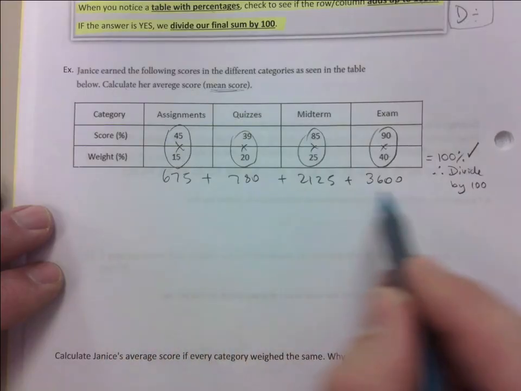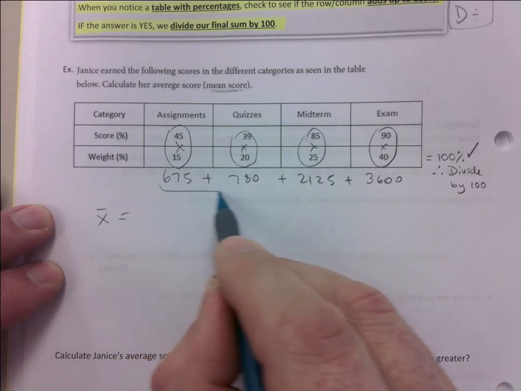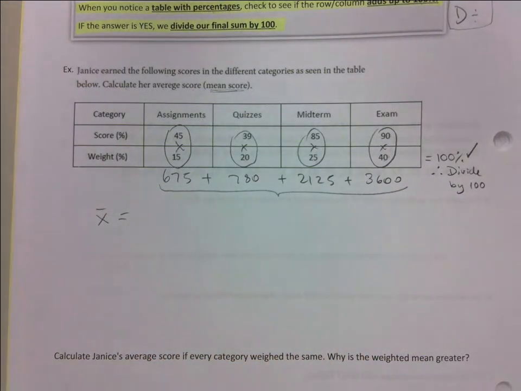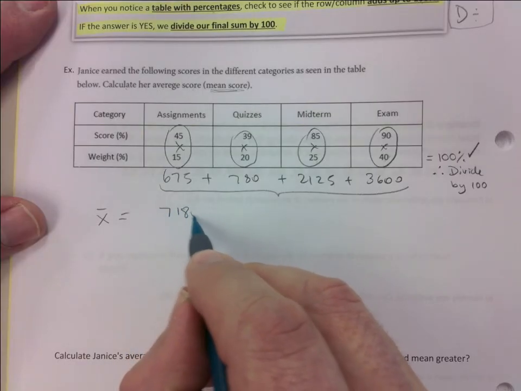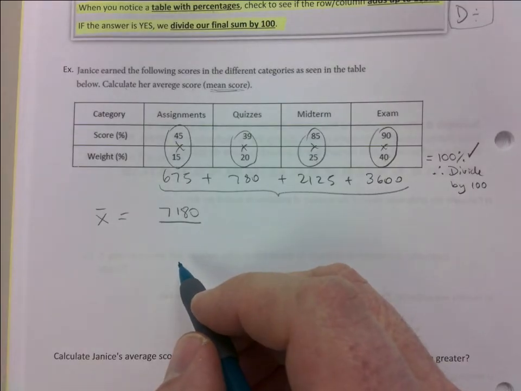So when we do this, now we're ready for the average. We add this up, okay? When you add that up, you get 7180. What are we going to divide by? 100, right?